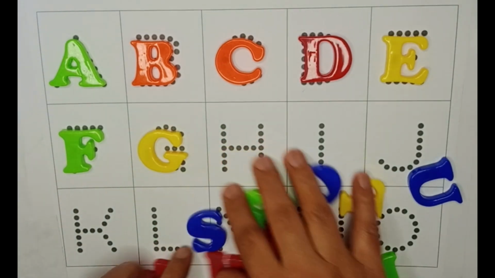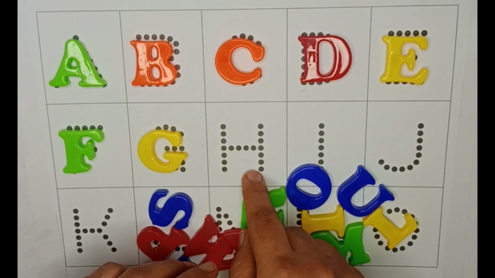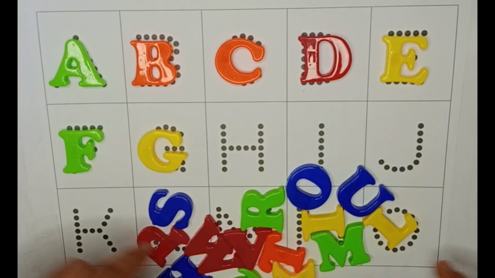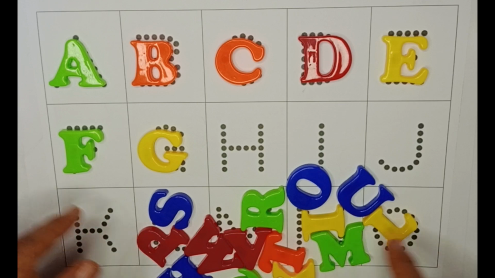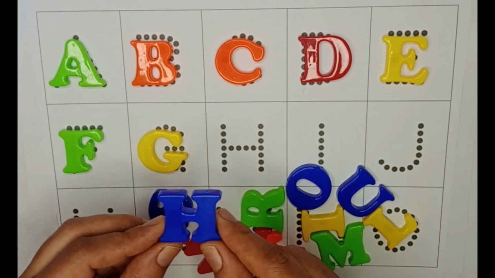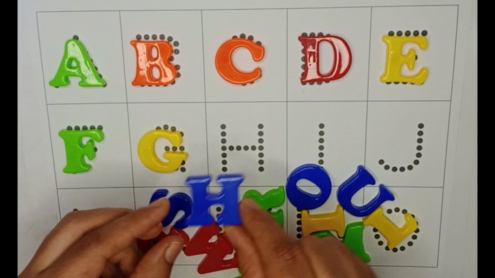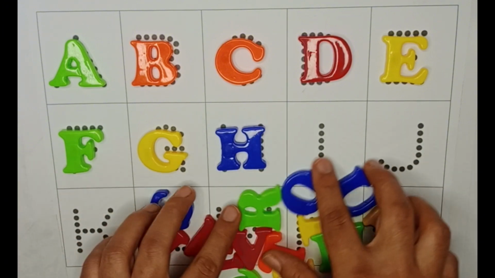Next alphabet is H. H is for hat. And now we find where is H. Here. H is for hen. The color is blue.